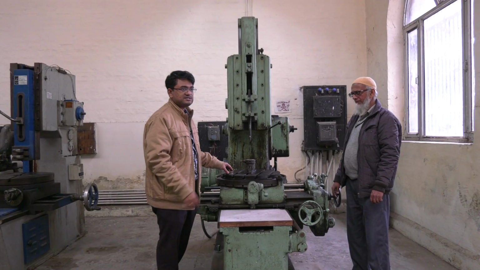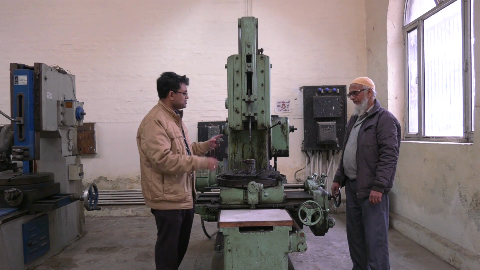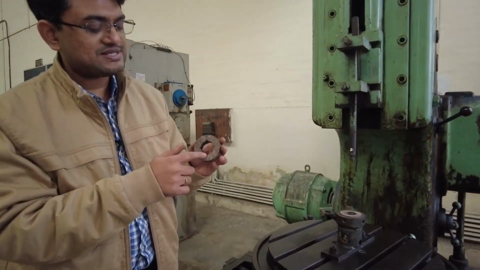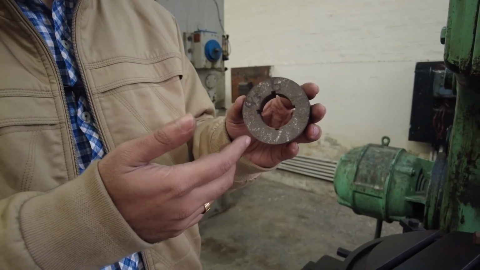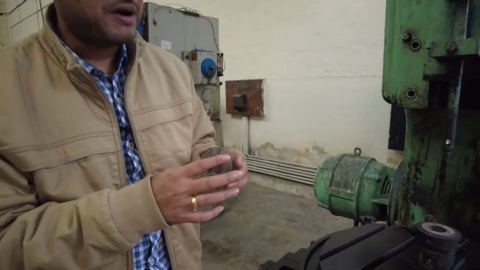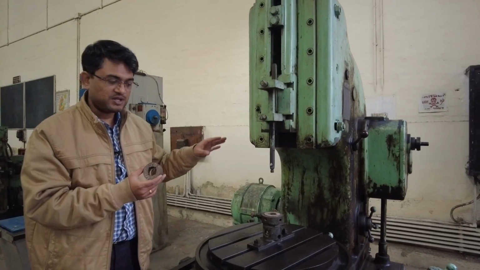Okay students, now we will see the next kind of operation, which is the slotting operation. Slotting is basically forming the keyway. You can see the slots here. These are the different keyways which can be made on this particular shaft. These slots are helpful for power transmission also. This slotting has been done through this slotting machine. This is a simple operation.